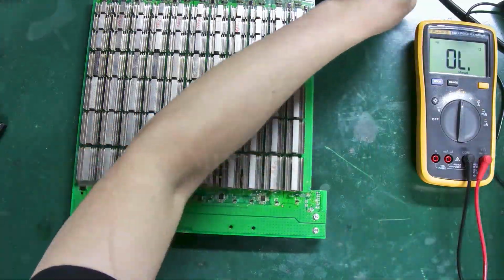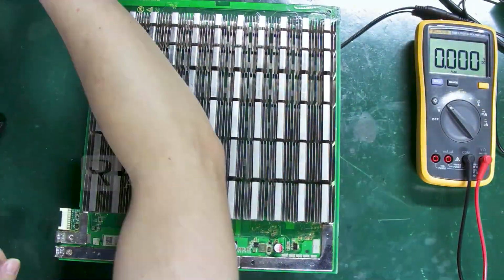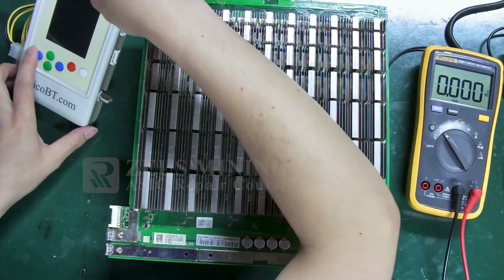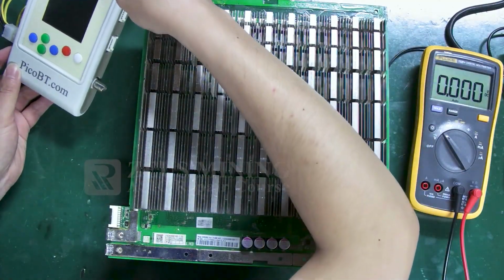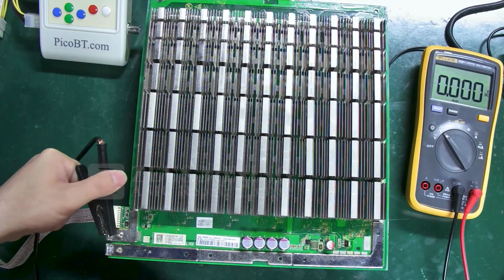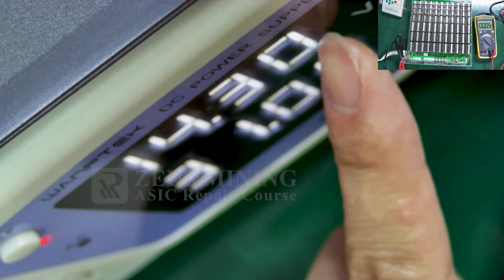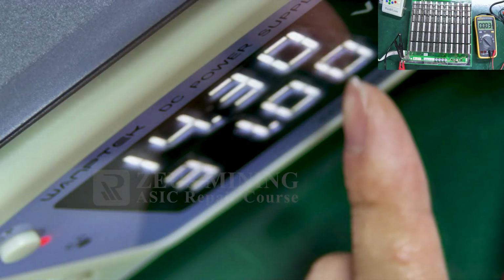Next, let's power the hash board to measure the relevant voltages. We need to use this test fixture and an adjustable PSU to power the hash board, setting the voltage at around 15 volts, and the current at 31 amperes.